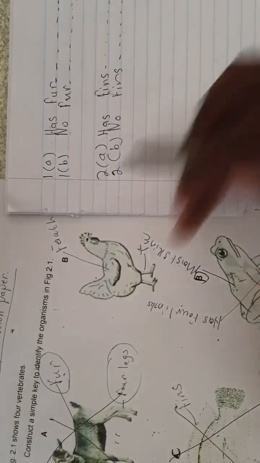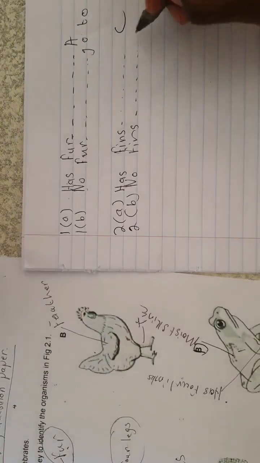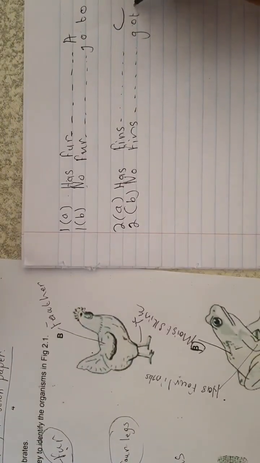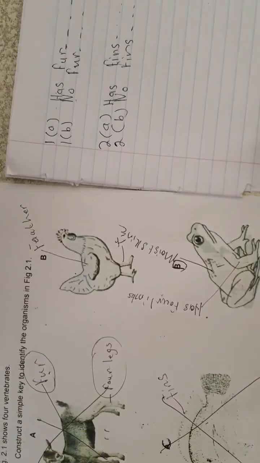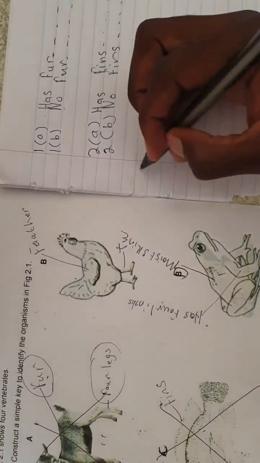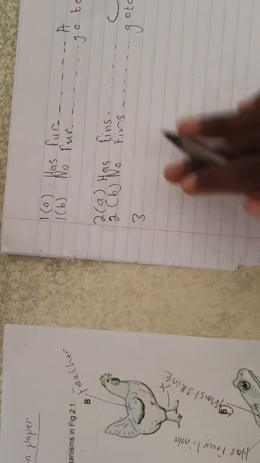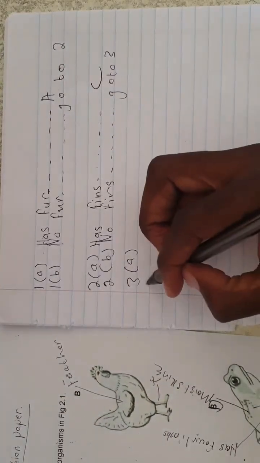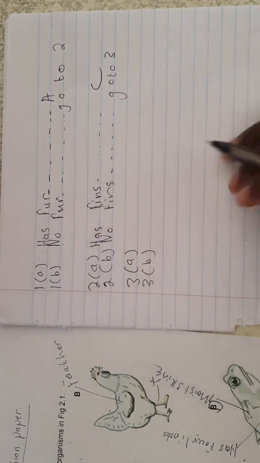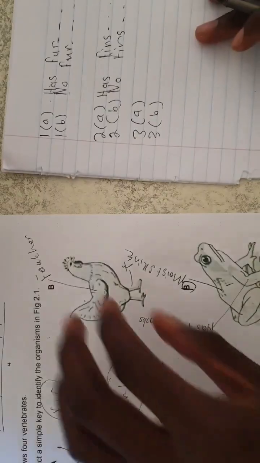And then there are 2, these 2 do not have fins, so you cannot say it's B or D, so you say go to 3. Say go to 3 because it's more than one organism that do not have fins, so you have to proceed. Now you come at 3, you do the same, 3A and then 3B. Good. Now you are left with this one, these 2 you are done, you are left with this.